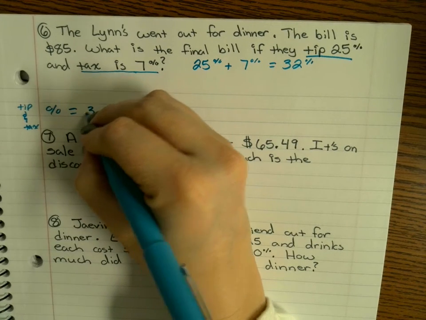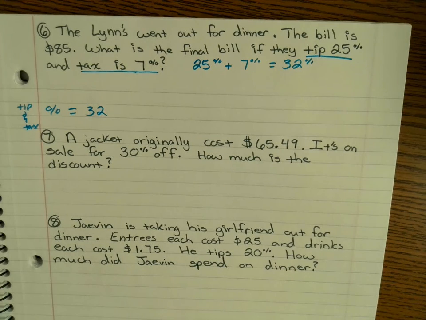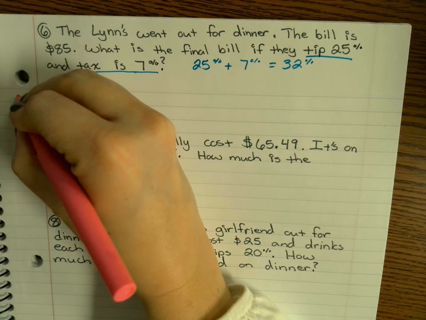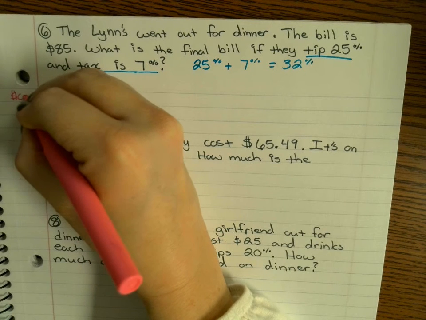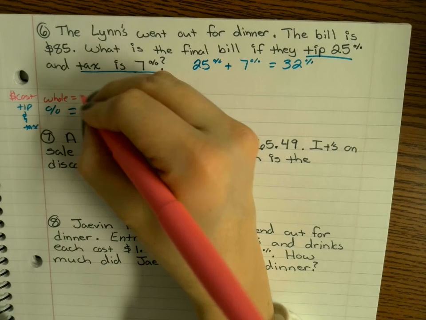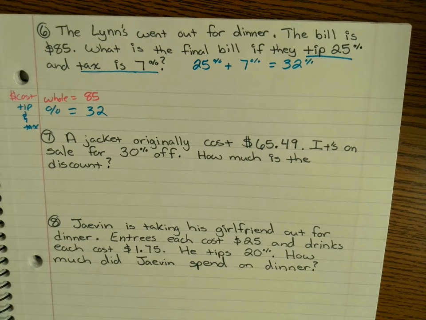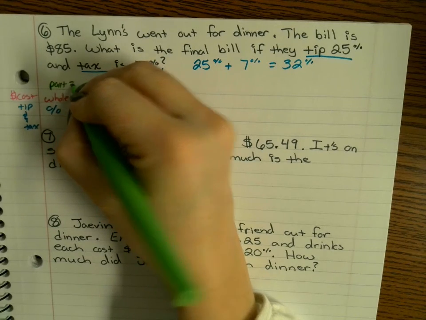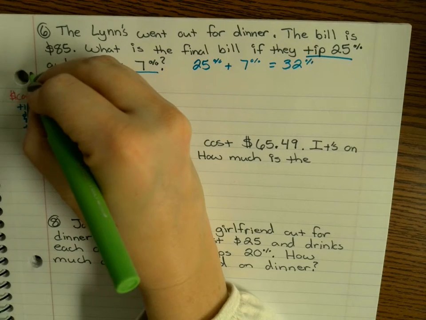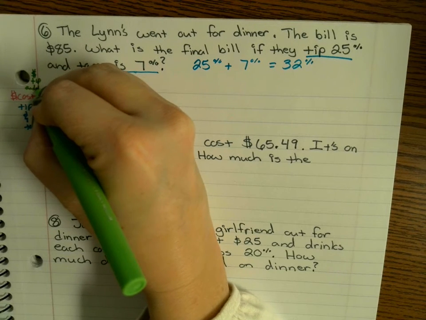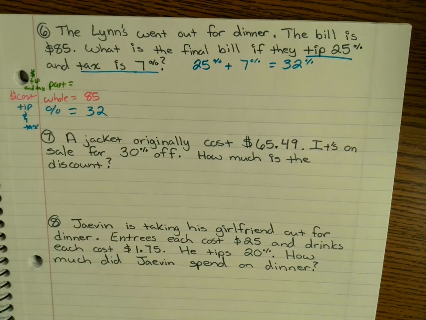Now remember, the whole represents the cost. So what was the cost of the dinner? 85. The cost of the dinner was 85. Okay, the part in this case is going to represent the money version of tip and tax, which we don't know yet.